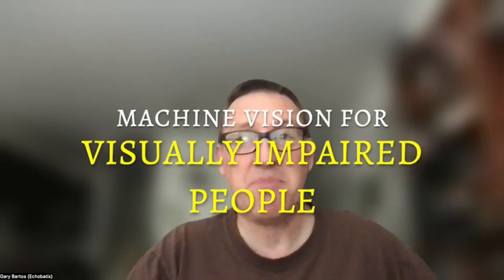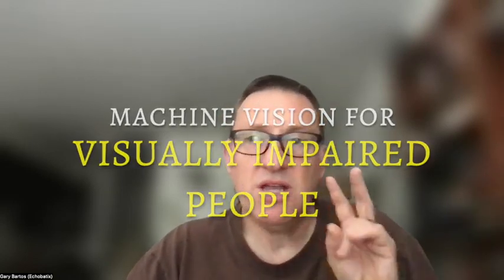Recall this series is called Machine Vision for Visually Impaired People. So here are two ways to describe how the apparent size of an object changes in an image as that object gets closer or farther away. Sound shadows. Visual size varies like the apparent size of a sound shadow.